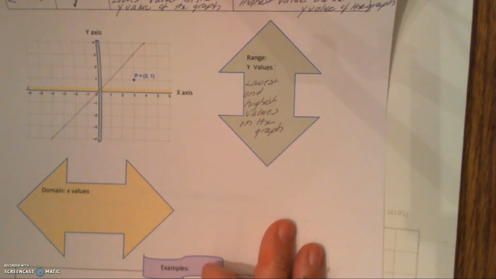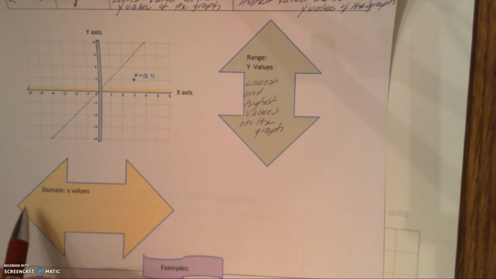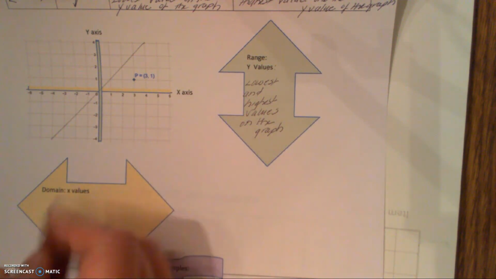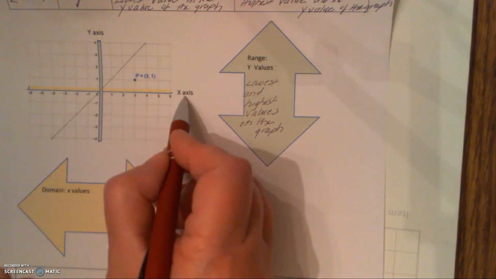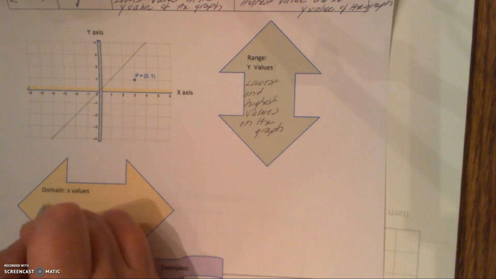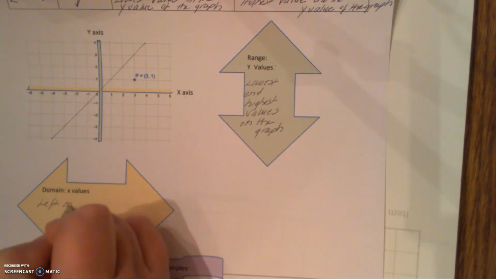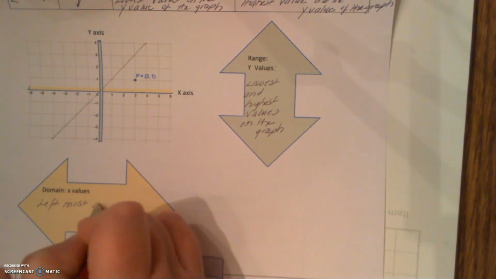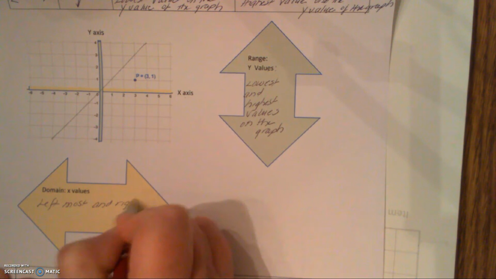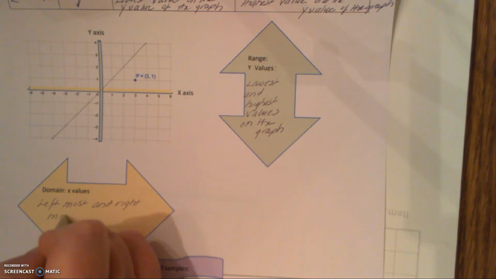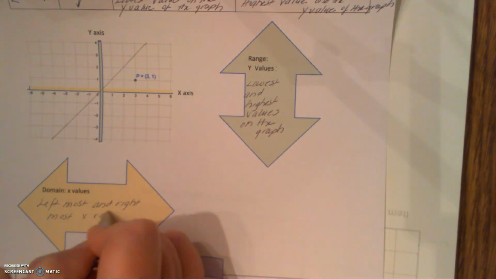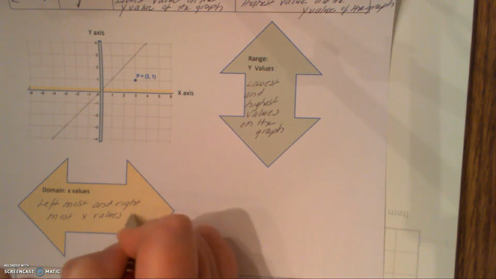And then we have the domain. And again, another way to look at it is, remember, you go from the left to the right, and that is the x-axis. So this is the leftmost and rightmost x values on the graph.